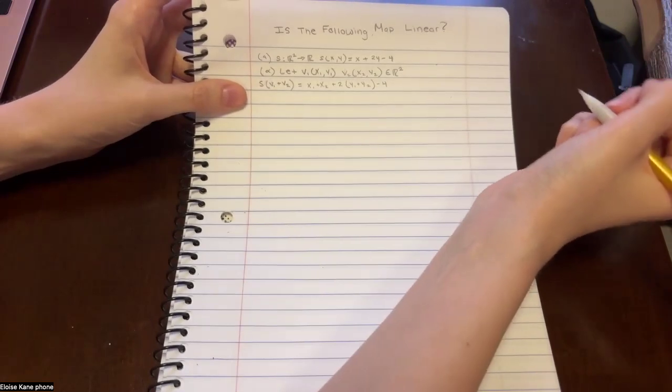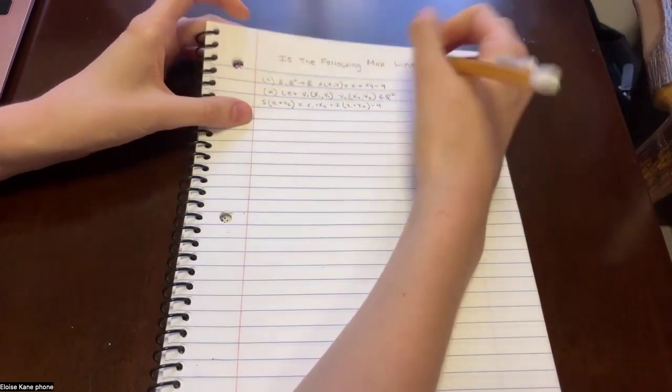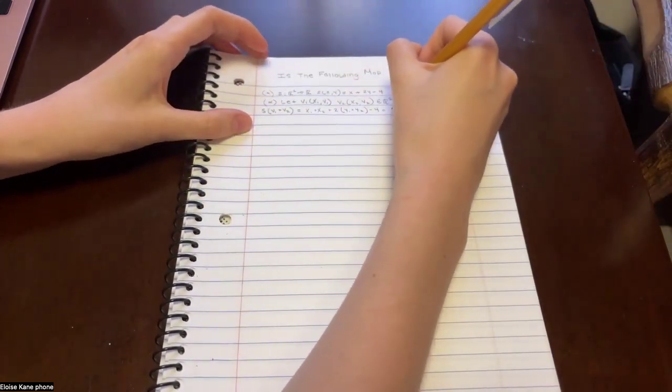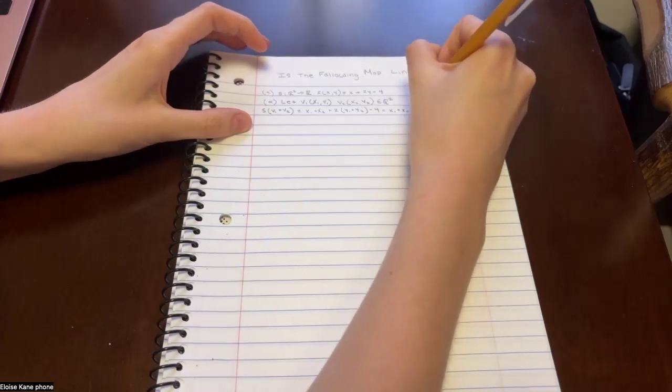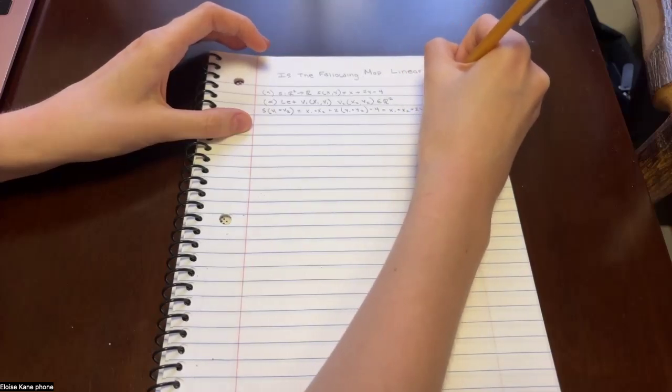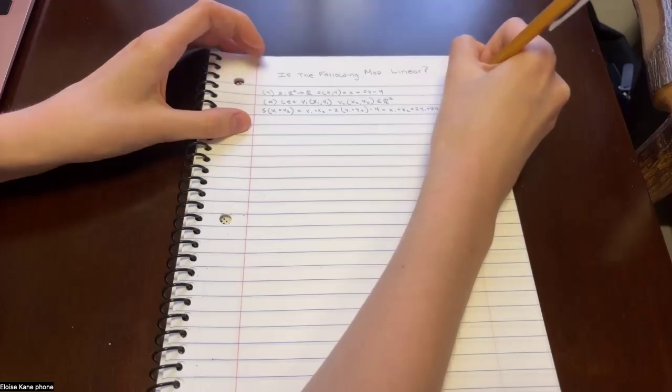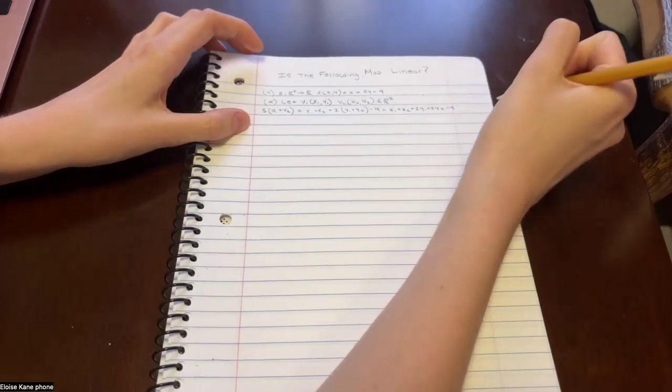Now, if we multiply this out, we have X1 plus X2 plus 2Y1 plus 2Y2 minus 4.